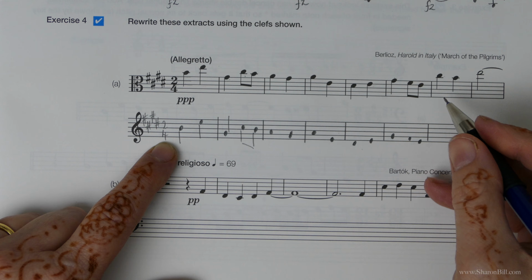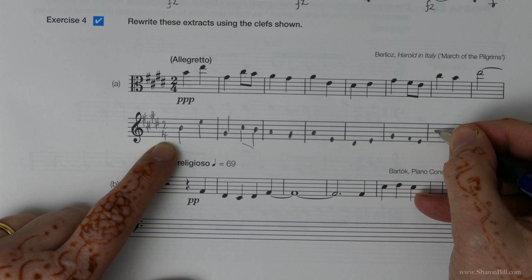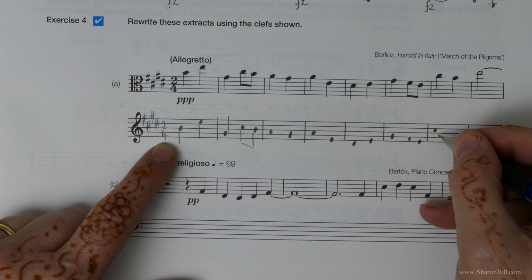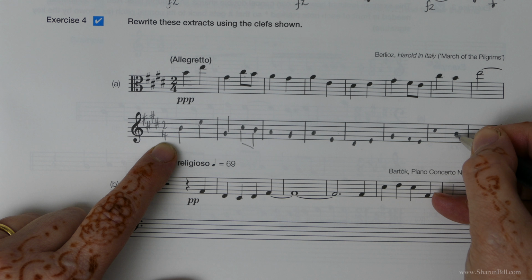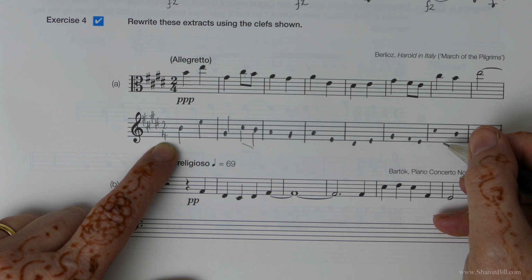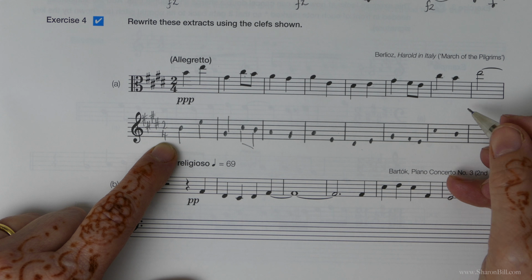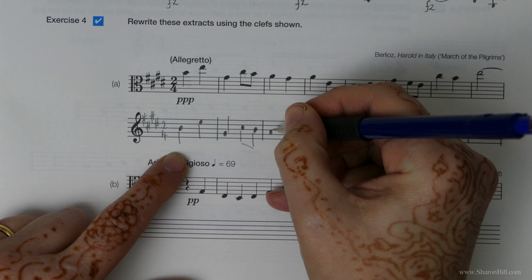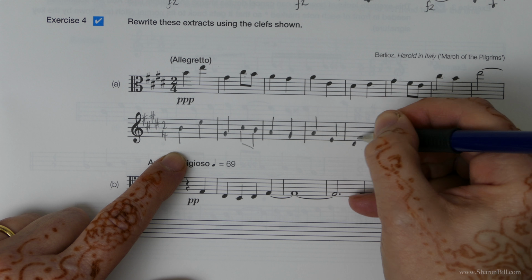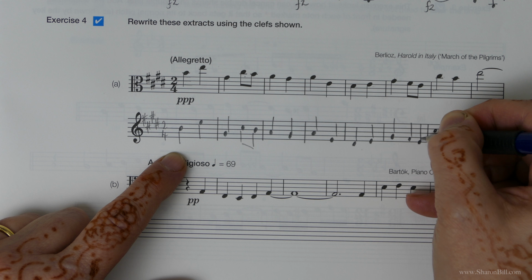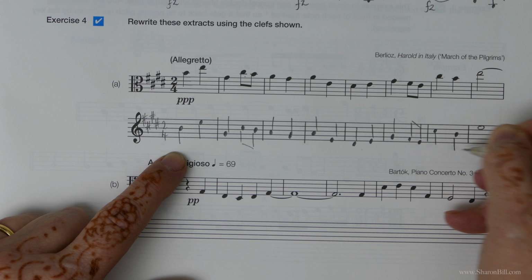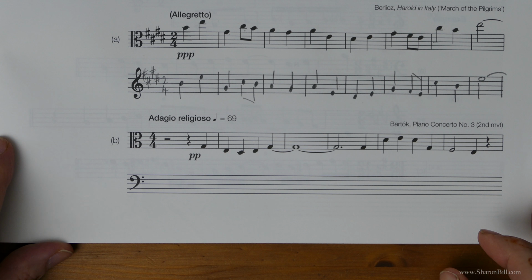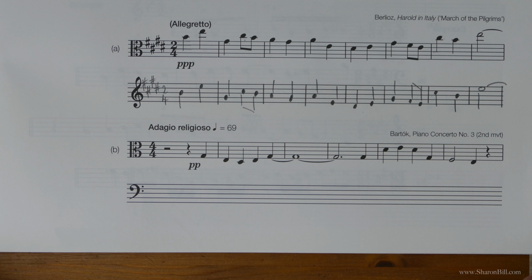up a sixth now, 1, 3, 5, 6, that takes us to C, an octave higher than middle C, so that's correct, down a step, and then we're up a third from that C there. There we go. Just watch your stems are going the correct way as you've now got this new clef. Let's go again on to the next one.